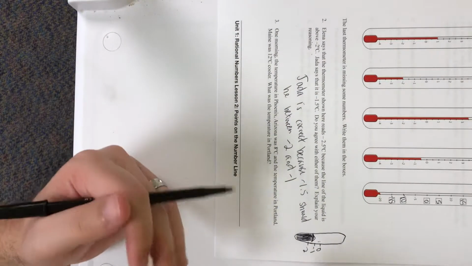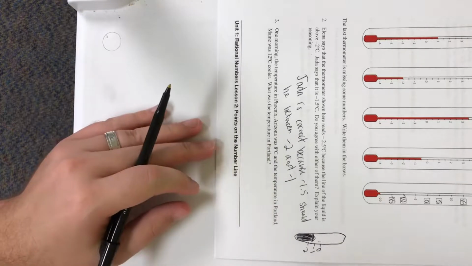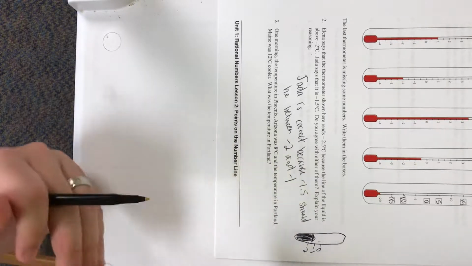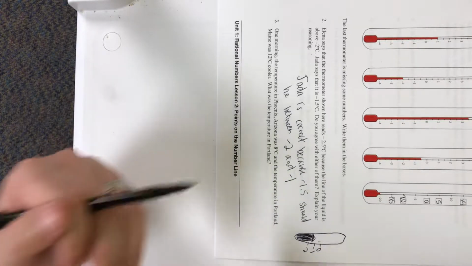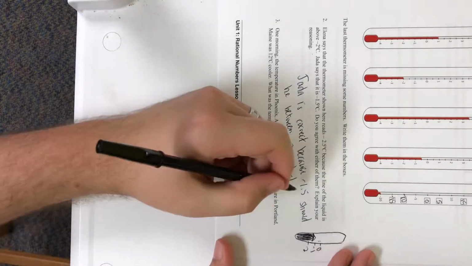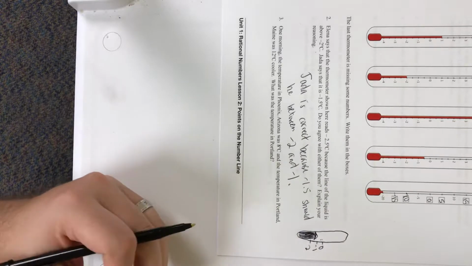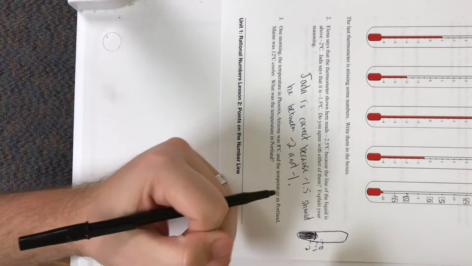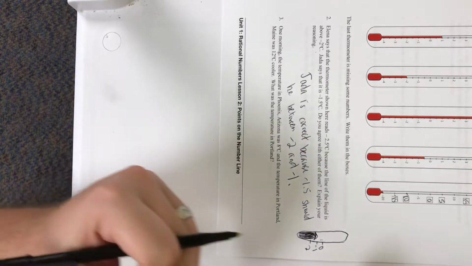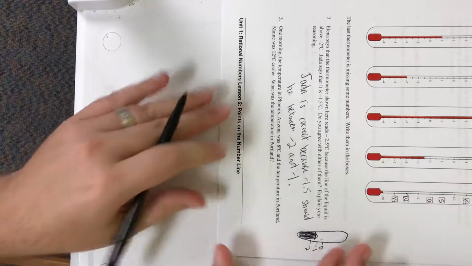So we also talked about this understanding that the further away a negative number is, the smaller the number is, which is an important thing to take away. Intuitively we know a lot of math, but we need to understand the depth and the reasoning behind what it is that we know.